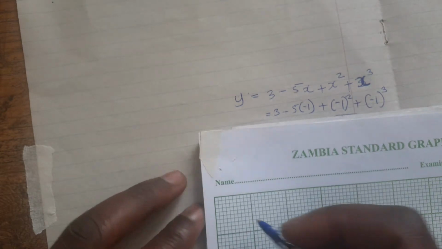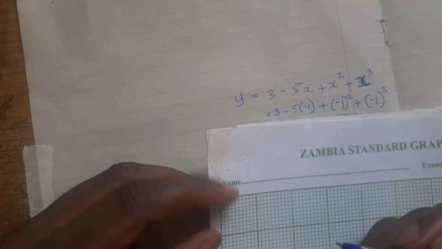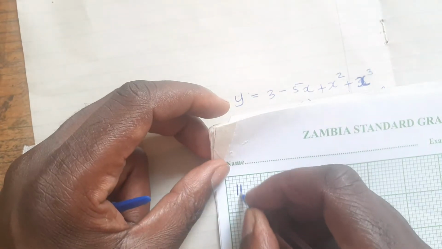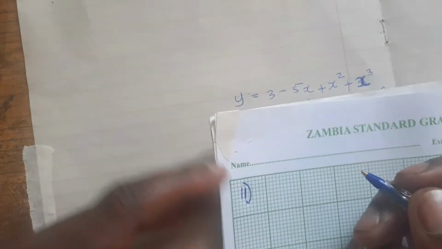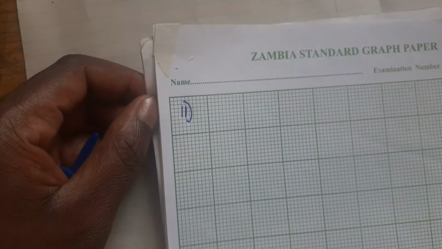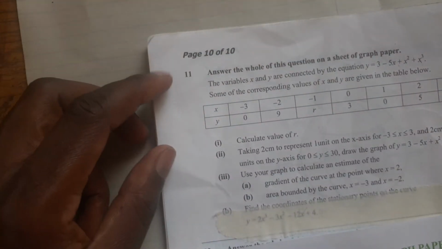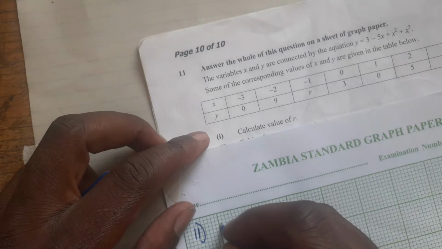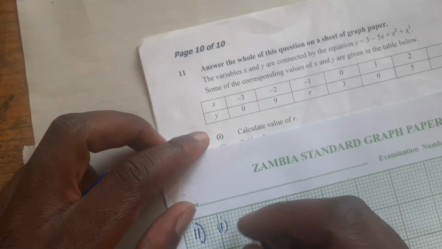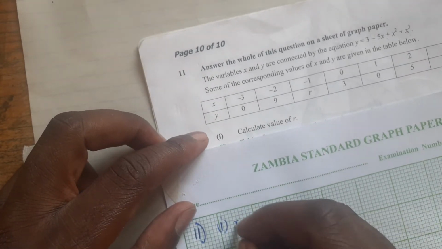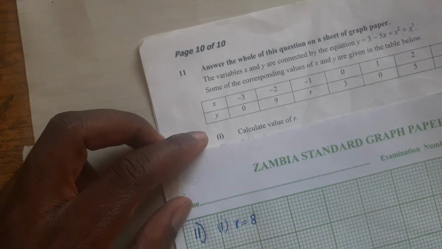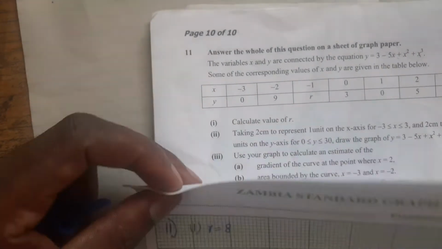Then I'm going to call this question 11, Roman numeral 1. My r is equals to 8. Are we together? I'm writing my answer here now.